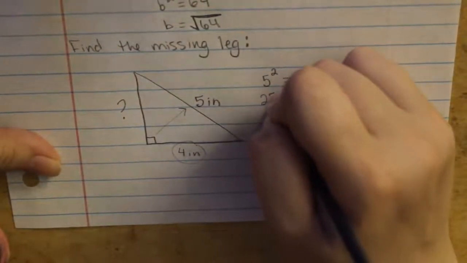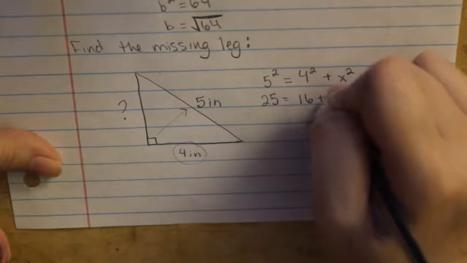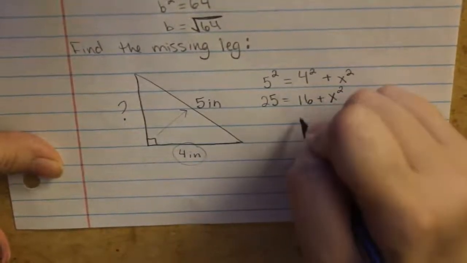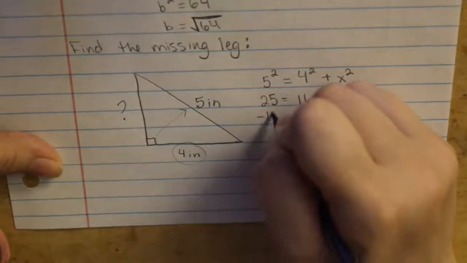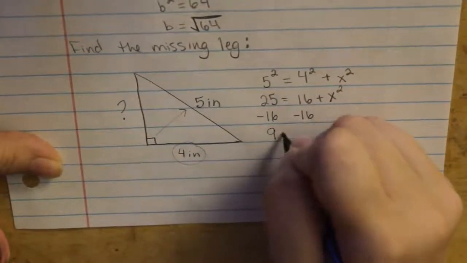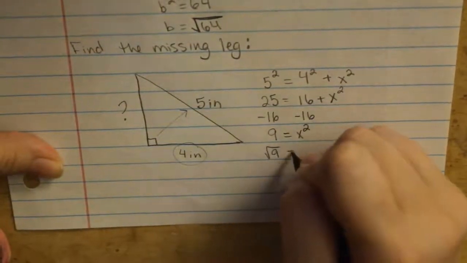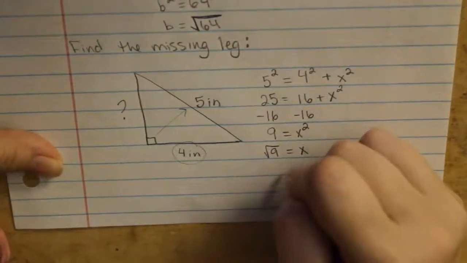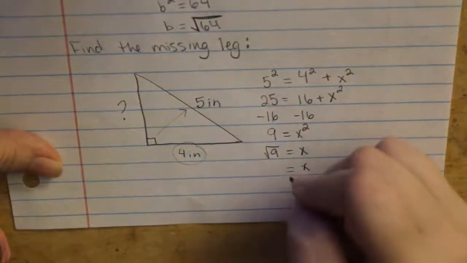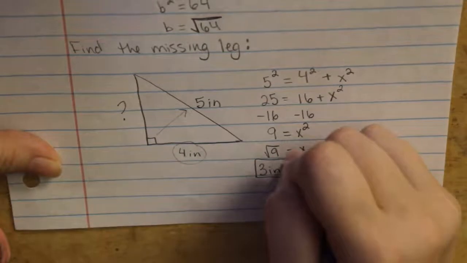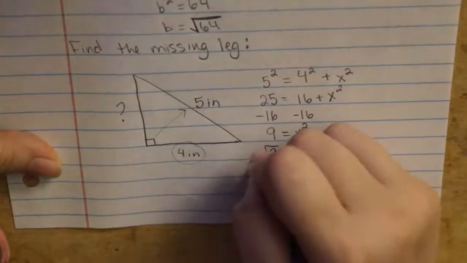So I've got 25 equals 16 plus x squared. I need to get my x squared by itself, so I'm going to subtract 16 from both sides. I'm going to be left with 9 equals x squared. I take the square root of 9, and that's my x. And I know that you know that the square root of 9 is 3. So I'm going to tack on my inches, and I've got 3 inches as my missing side.